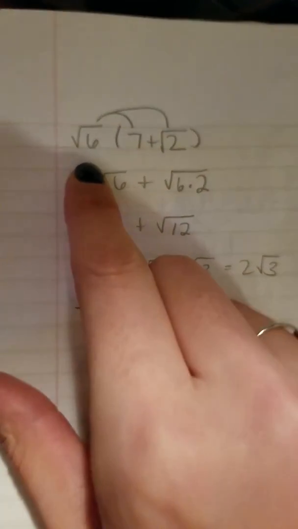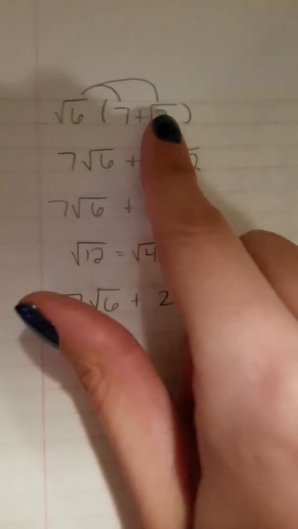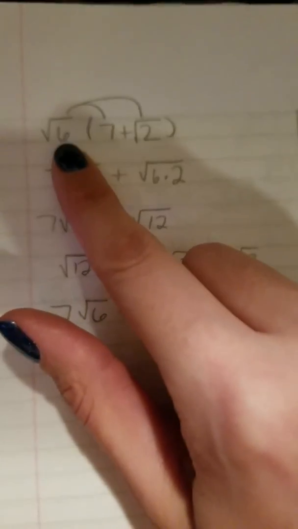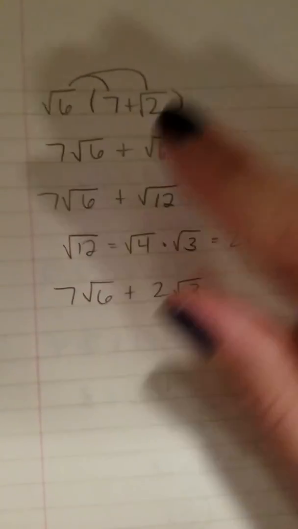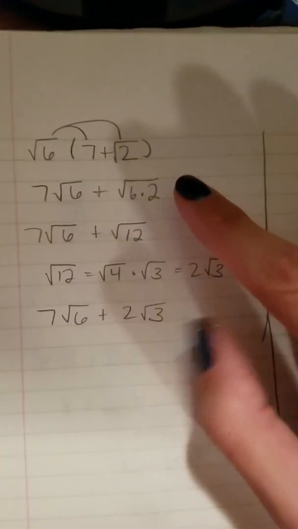And the next problem that they have looks like this, where it's got a square root of 6 on the outside, and then 7 plus square root 2 on the inside, and what we're going to do is we're going to distribute them. Okay, so when I distribute the square root of 6 to the 7, sorry, got blurry there. What's going to happen is the 7 is going to switch to first, and that square root is going to come second.